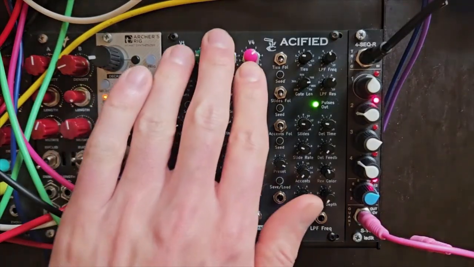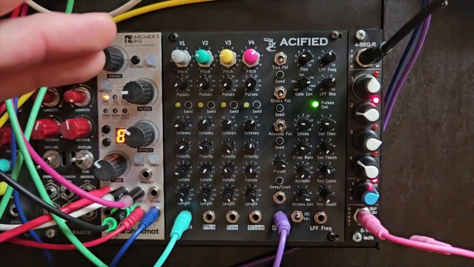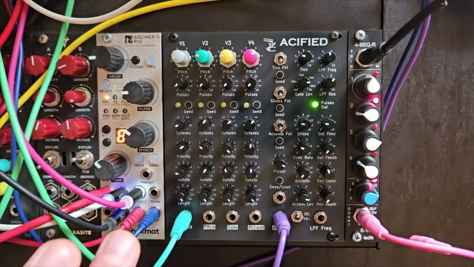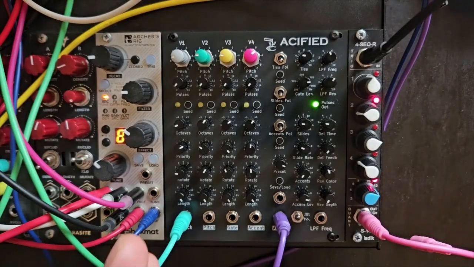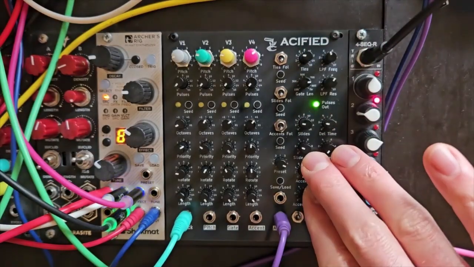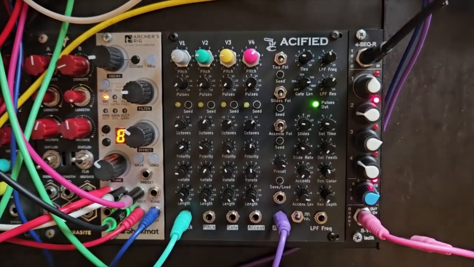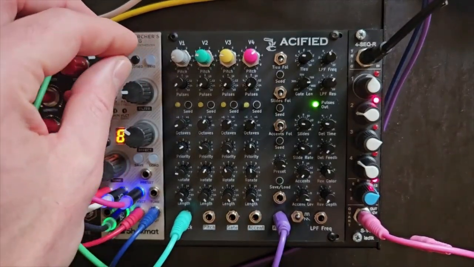On the left-hand side you have the section that controls the nodes that are involved. You have 4 nodes available, and each node has a couple of parameters that allow you to shape exactly that particular node. And then on the right-hand side you have the global parameters that further control the sound of this bassline that is generated on the left. So let's go through it.